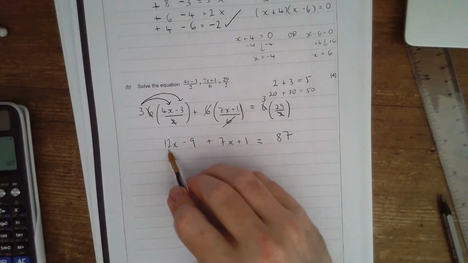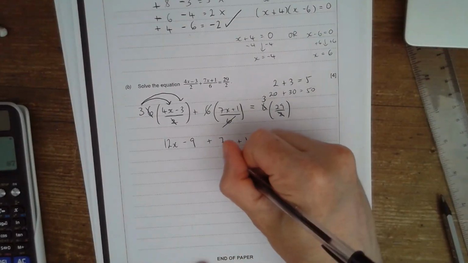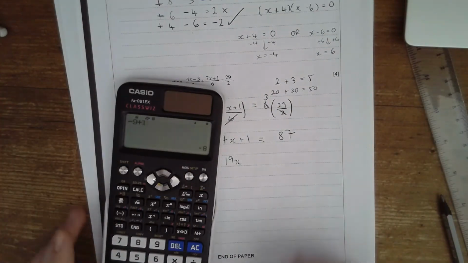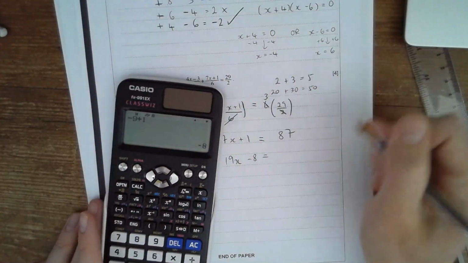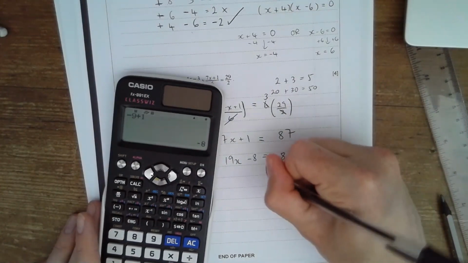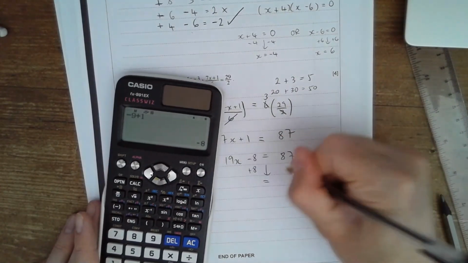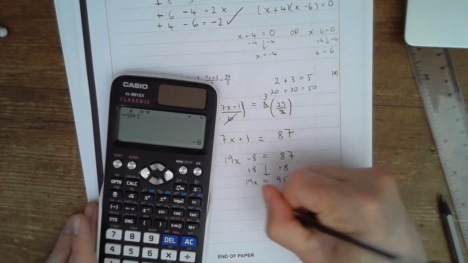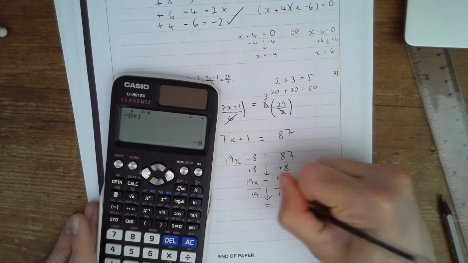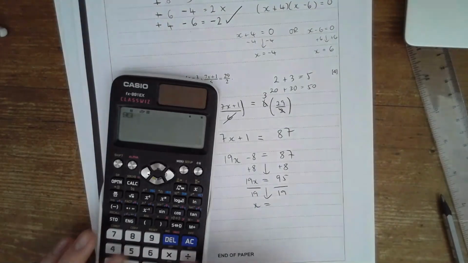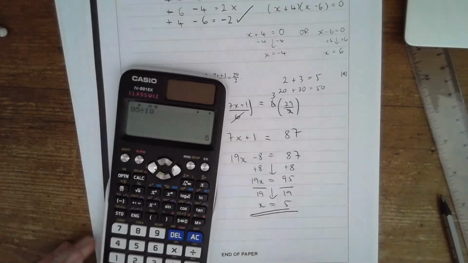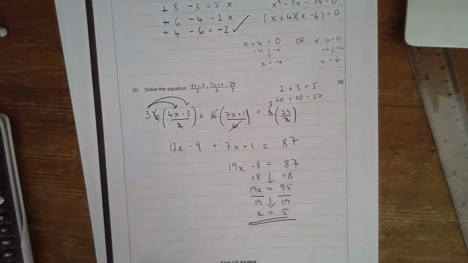I'm now going to collect my x's. So 12x add 7x is 19x. Minus 9 plus 1, we should know that anyway, but it's minus 8 for safety. And then that's equal to 87. We're now going to add 8 to each side to get 19x is equal to 95. And then finally, we're going to divide both sides by 19. So 95 divided by 19 is 5. So x equals 5. Okay, that was the last question on the paper.